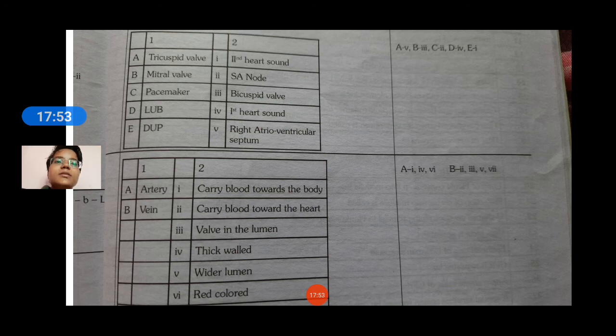Tricuspid valve is the right atrioventricular valve. Mitral valve is also called bicuspid valve, and pacemaker cells are present. Lub is the first heart sound and dub is the second heart sound.